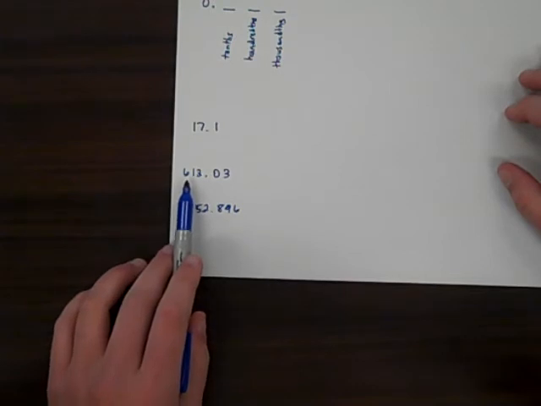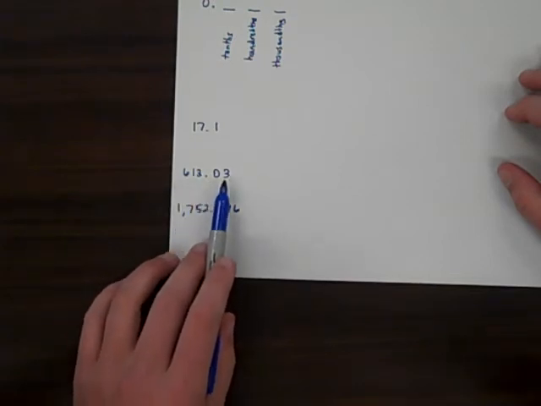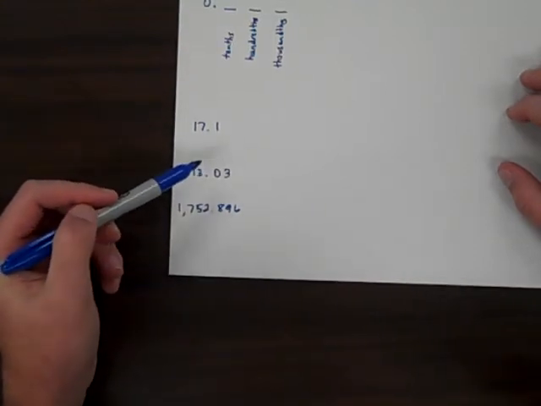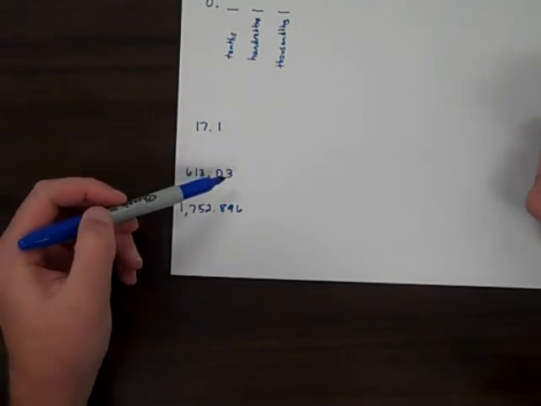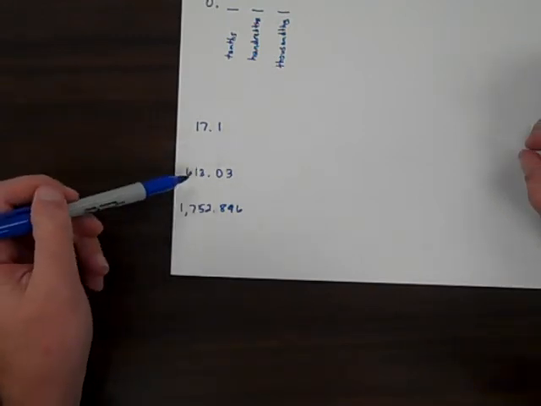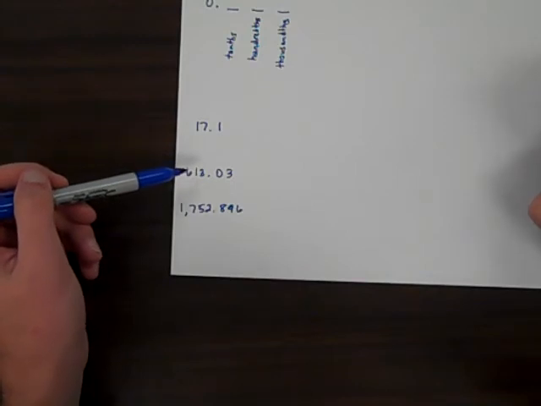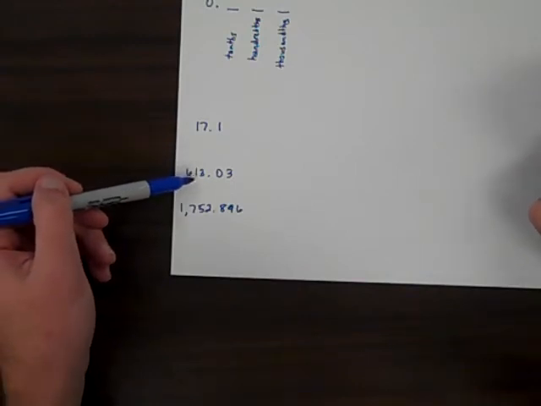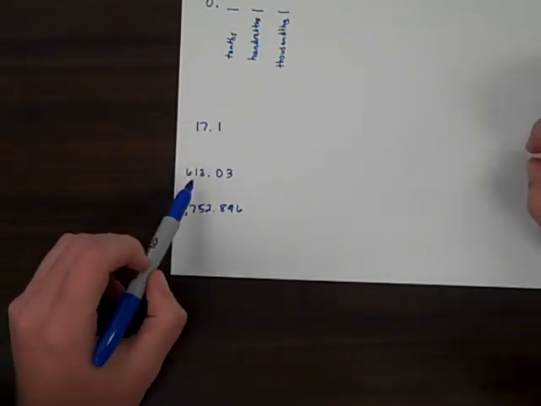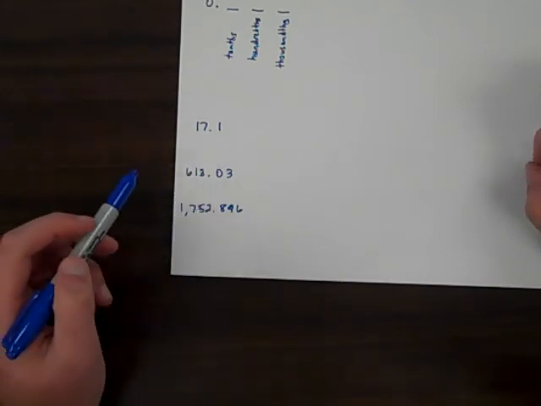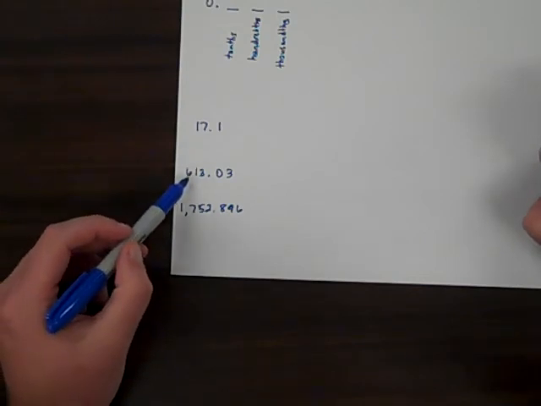This next number is 613 and 3/100ths. We say the hundredths because the 3 is in the hundredths place value. A common thing people want to say with numbers that are bigger than 100 is, for example, an incorrect way to pronounce this is 613. The reason why we want to avoid saying "and" within the number is because we are already keying in on the word "and" for the decimal.